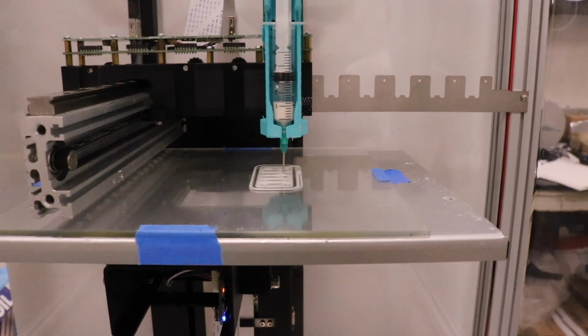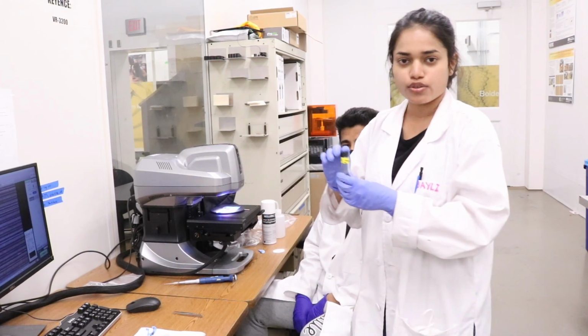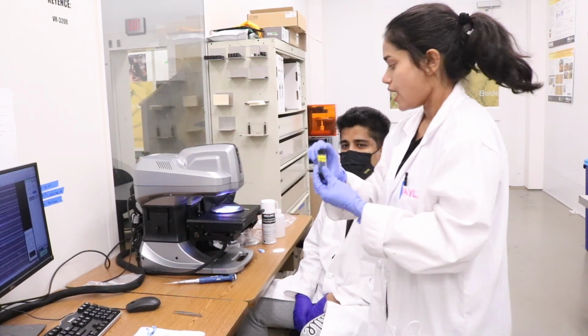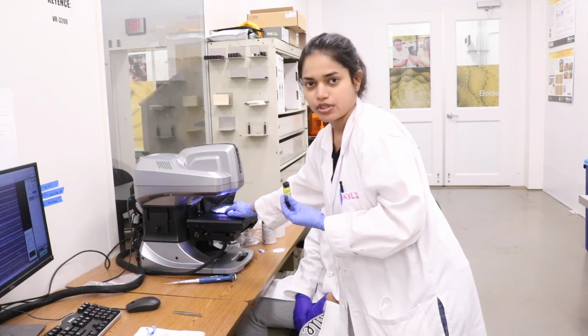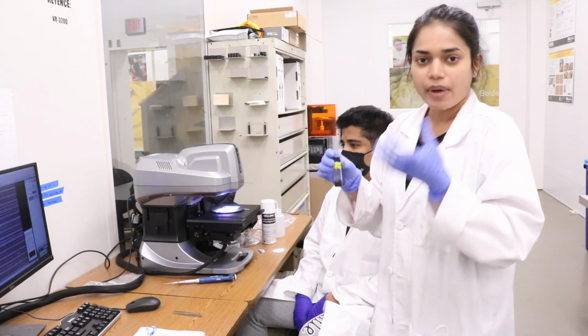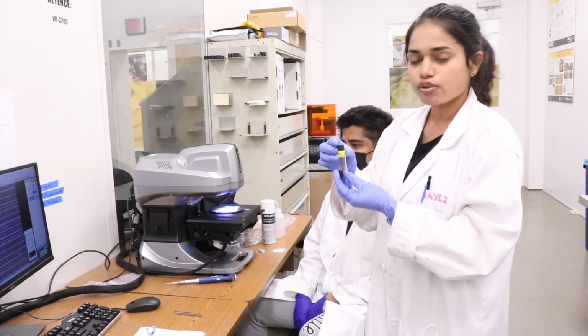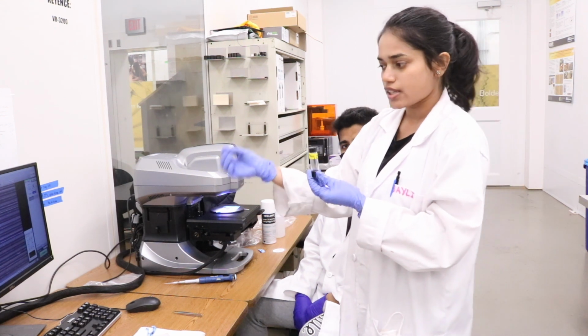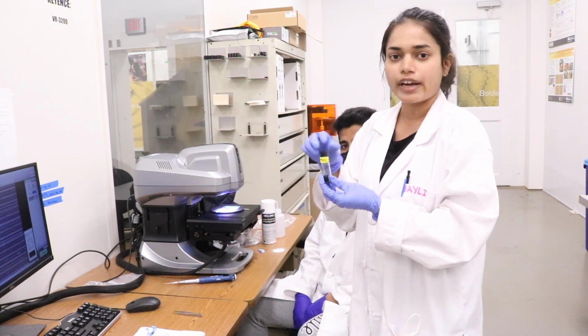So here we have a solution of nanoparticles, and it's a 3D printed substrate which has microchannels. So this solution will be deposited into the microchannels through capillary action.